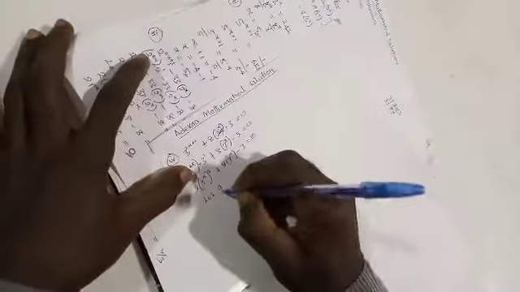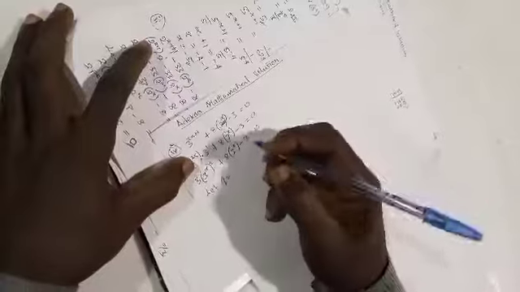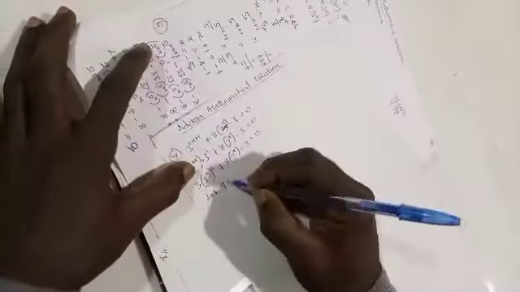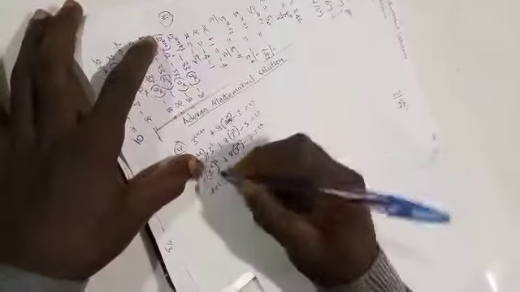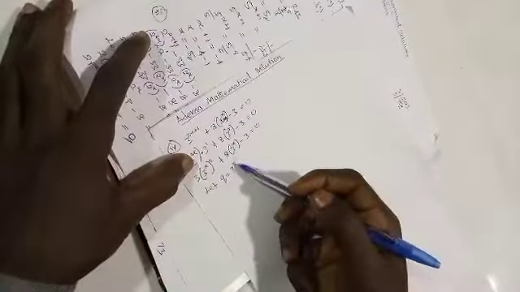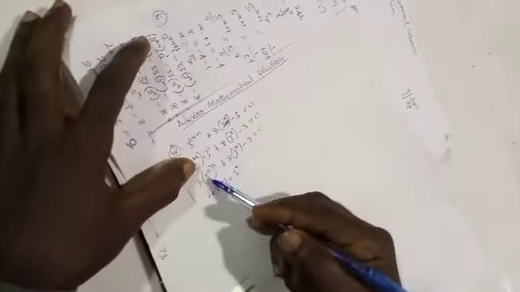So from here, we say let q be equals to, you can let any alphabet, a, b, or any, as I'm using q, be equals to 3 raised to the power of x. So anywhere I see 3 raised to the power of x, I put this value.